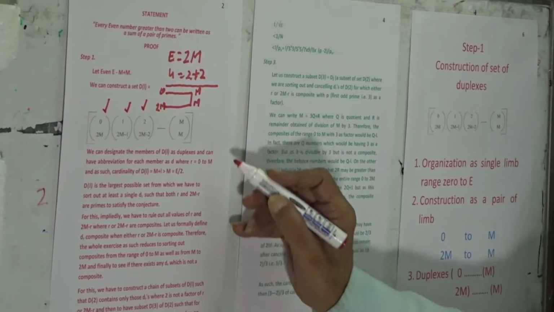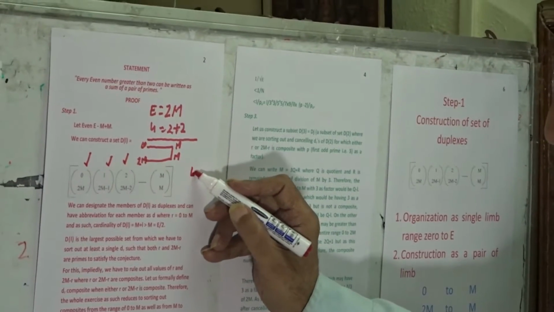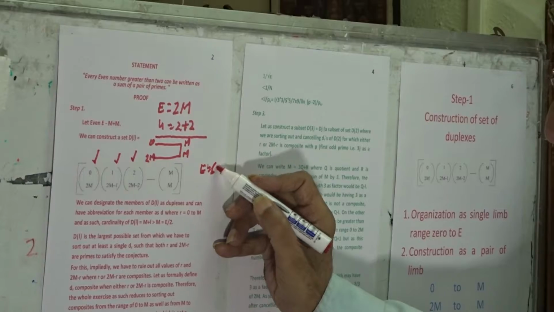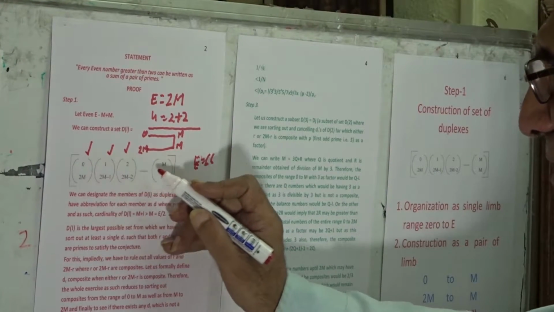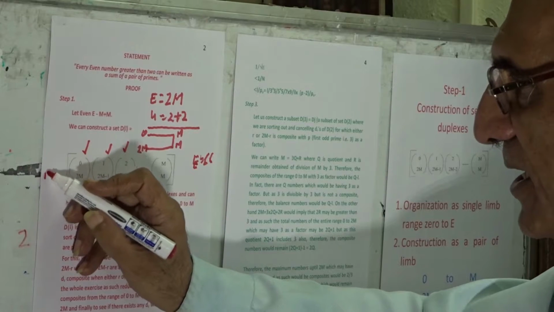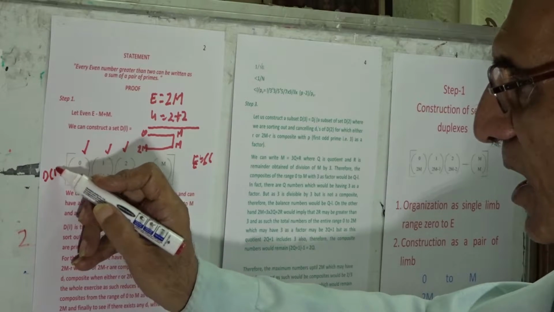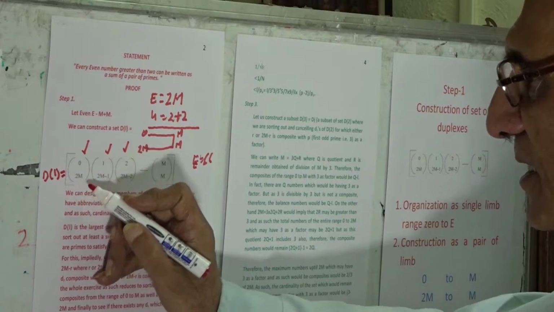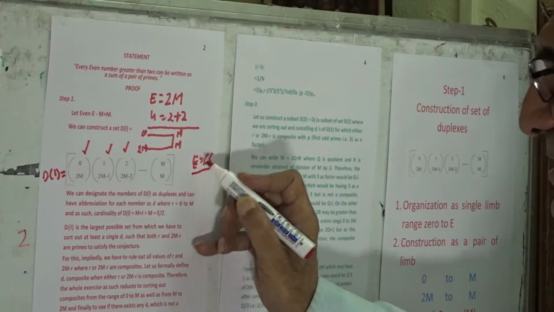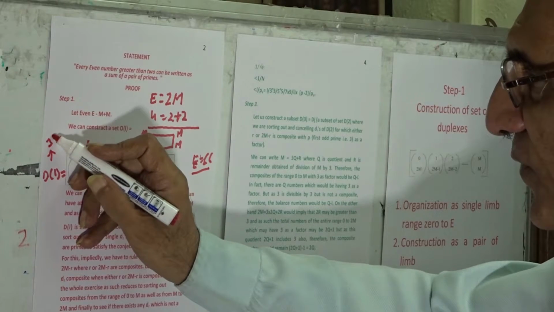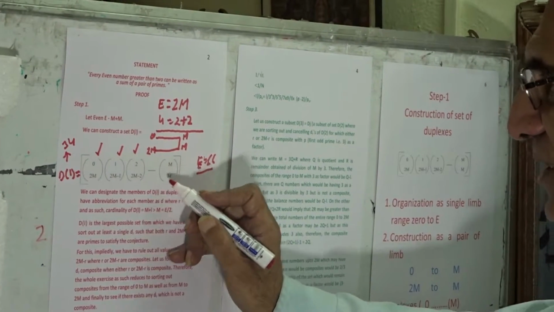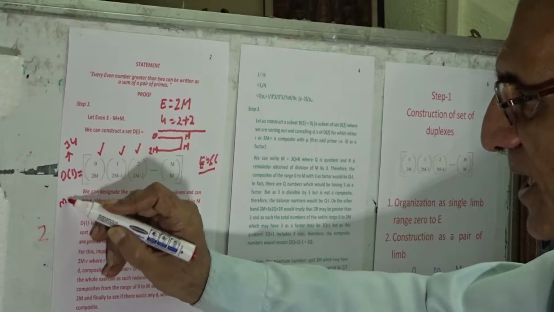In the illustrative situation of E is equal to 66, we have reached that set D1 of duplexes with E66 leading to its cardinality as 34. Otherwise, in general, cardinality is m plus 1.